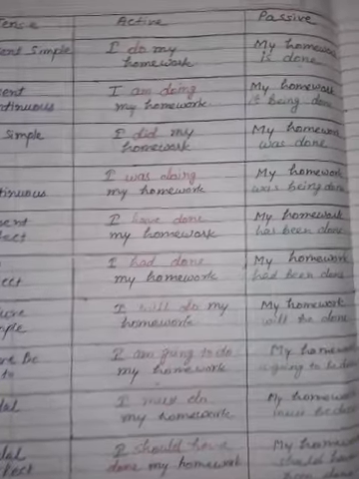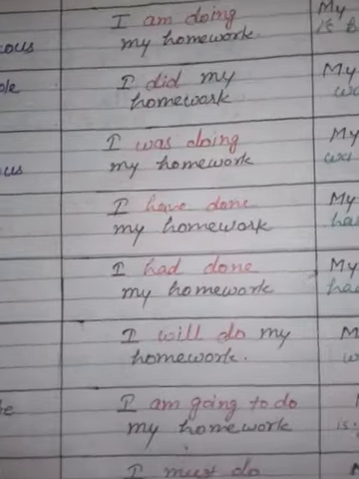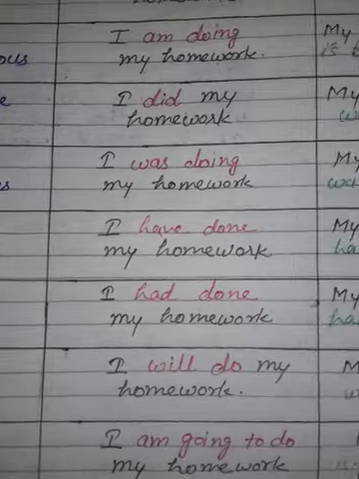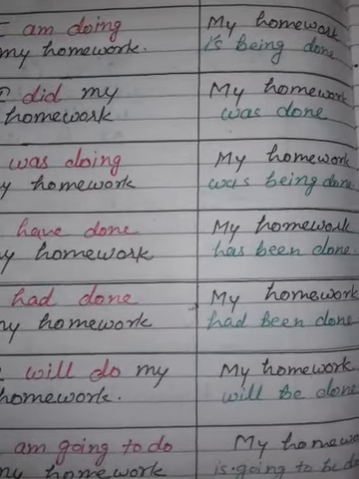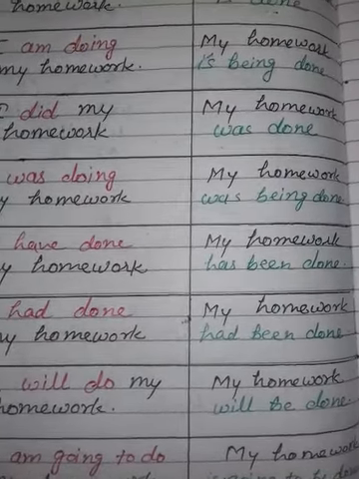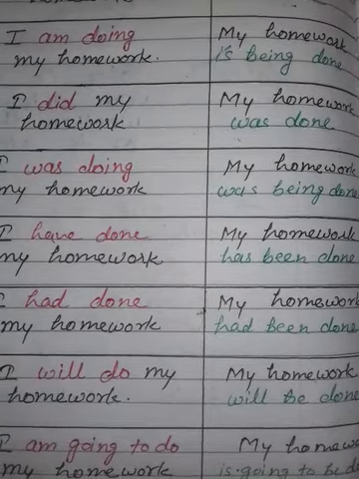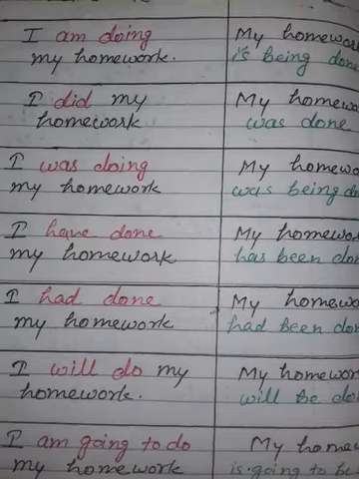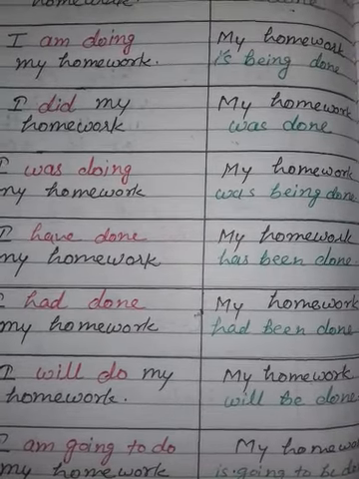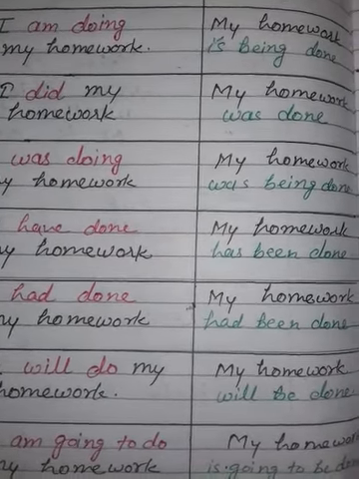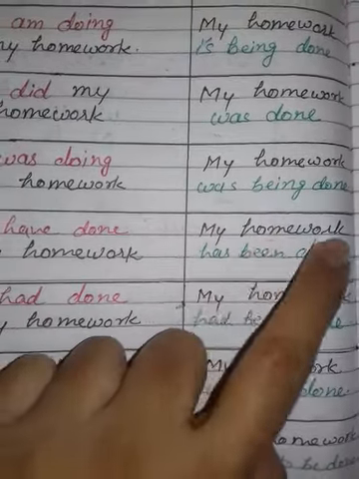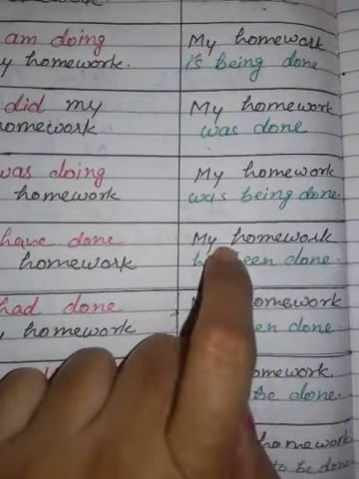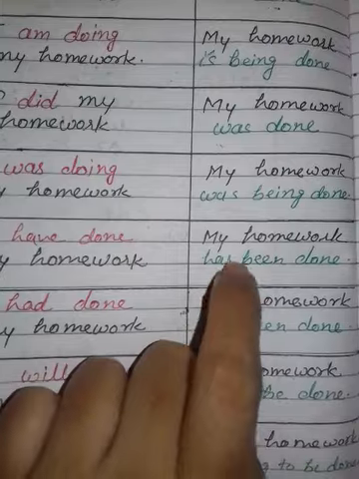In present perfect, you can see I have done my homework, but when we change into passive, here we have put has. You know why? Has depends on the subject of passive voice. My homework is the basis, so here we put has.